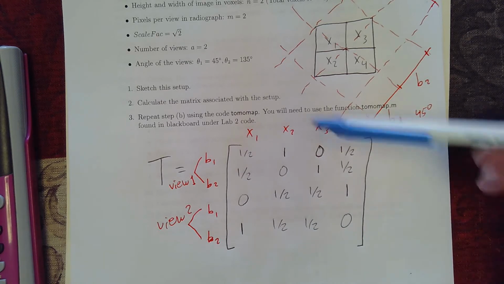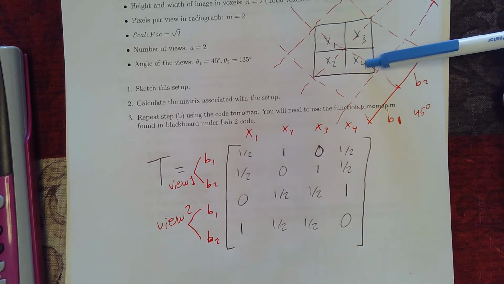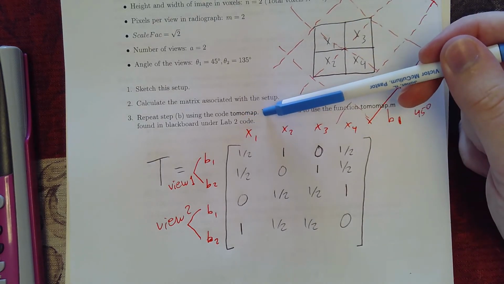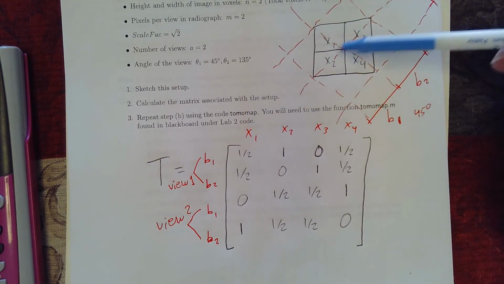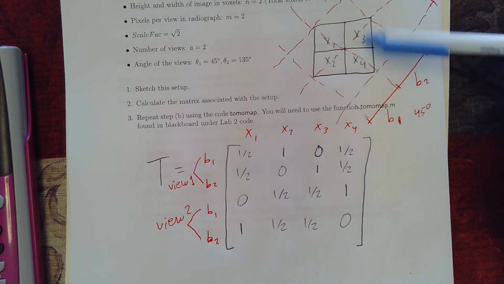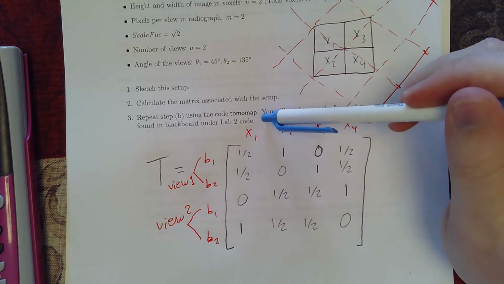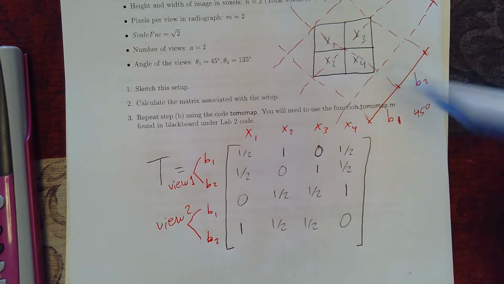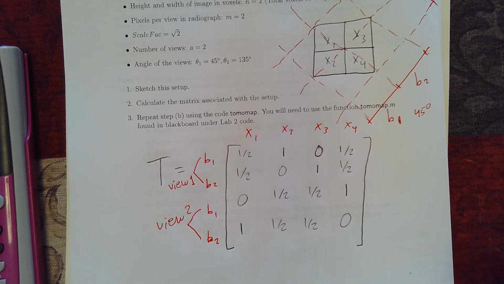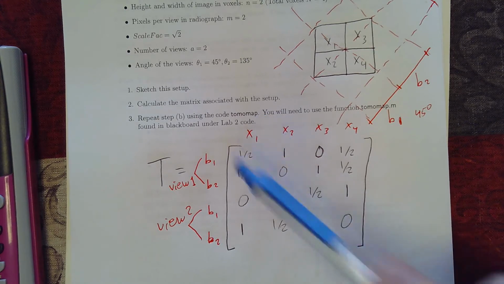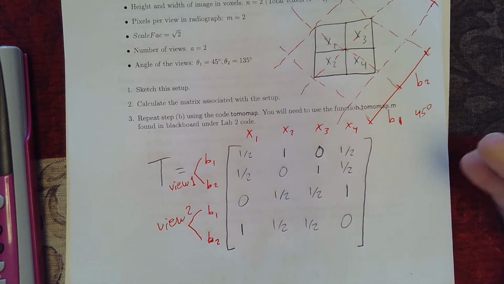Now, the reason it's been so important to do x1, x2, x3, x4 is this is the numbering order that the TomoMap code uses. If you use a different order, it'll change your matrix a little bit, so that it doesn't look exactly like the TomoMap output. If you create a matrix using x1, x2, x3, x4, as long as you're consistent, that should be fine. But know that when you double check with TomoMap later, you won't necessarily get the same thing.